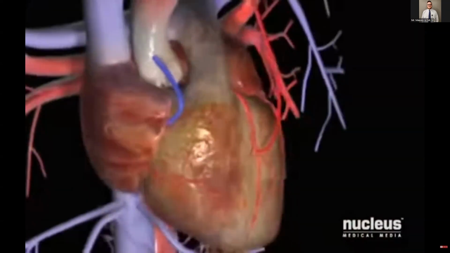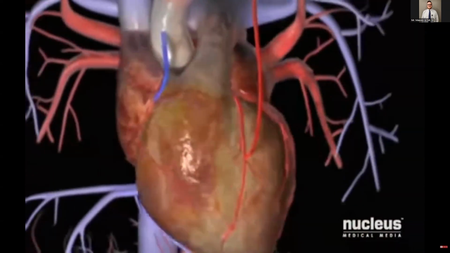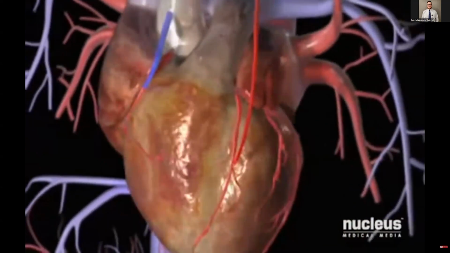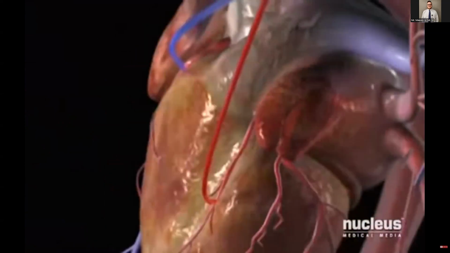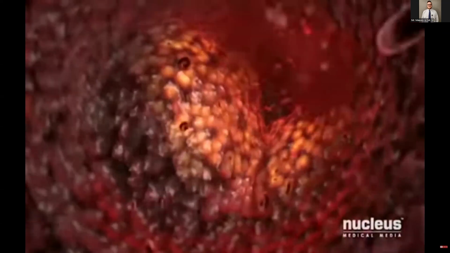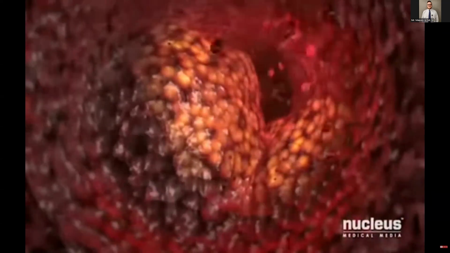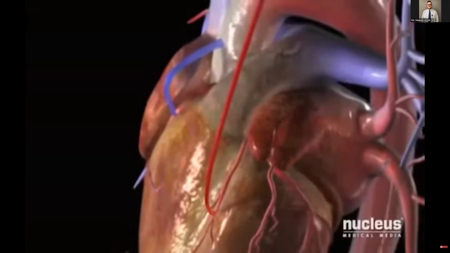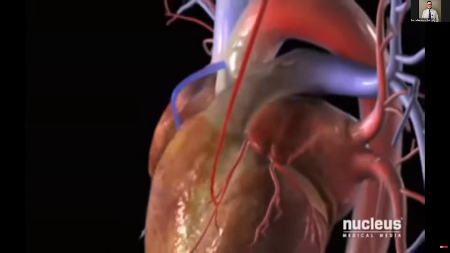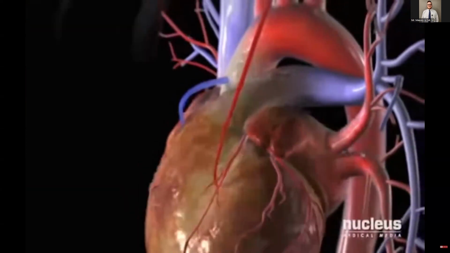In this procedure, a healthy artery or vein from another part of the body is connected or grafted to the blocked coronary artery. The grafted artery or vein bypasses the blocked portion of the coronary artery, carrying oxygen-rich blood to the heart muscle. One or more coronary arteries may be bypassed during a single operation.